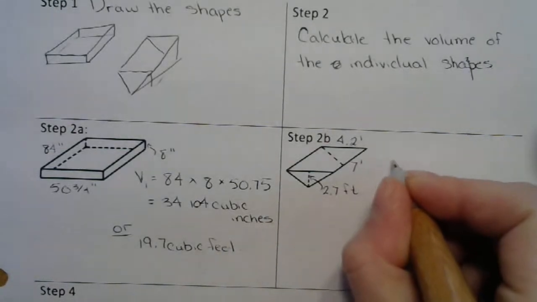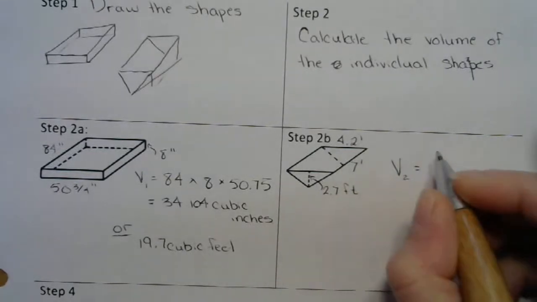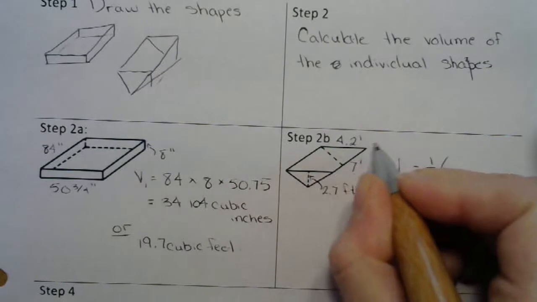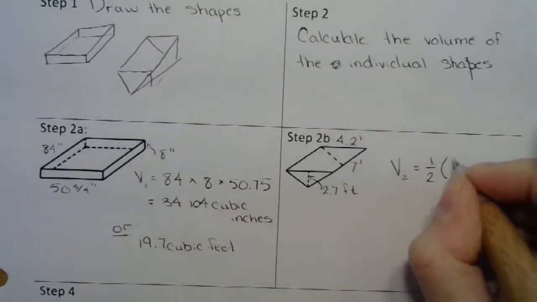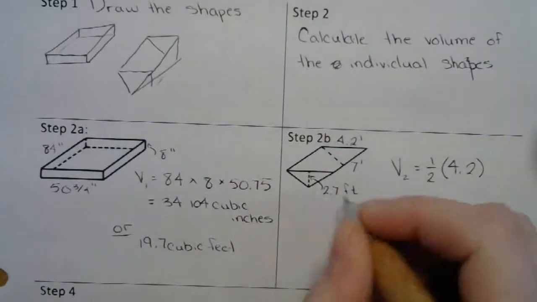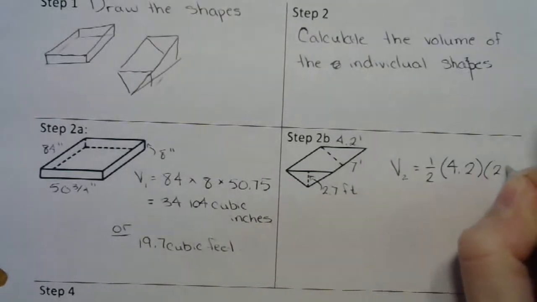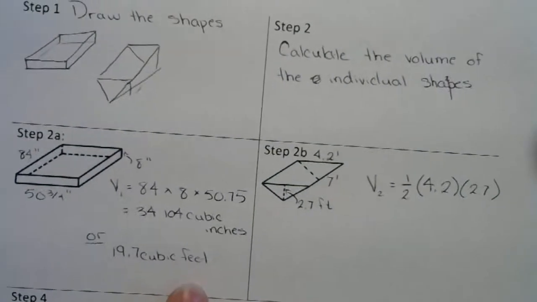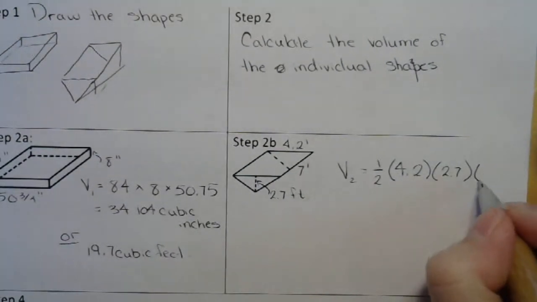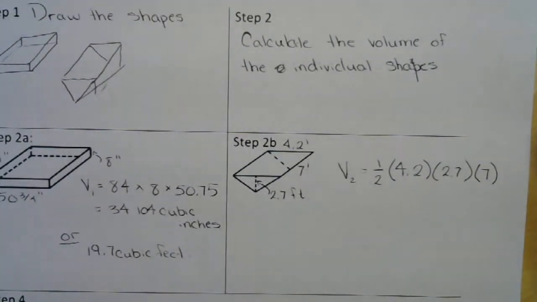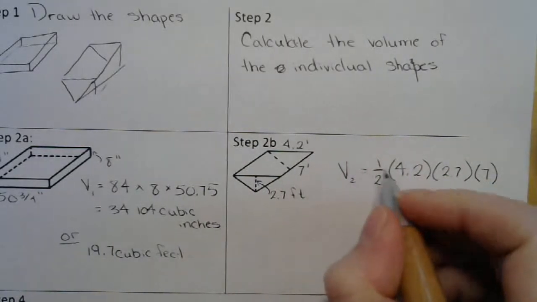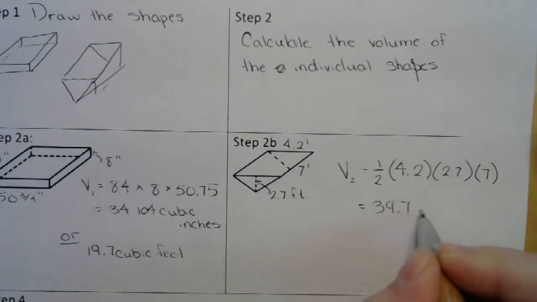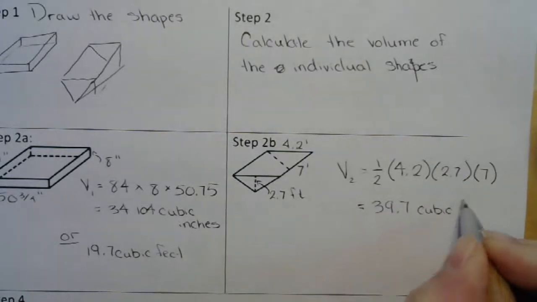So V2, we're going to call this one shape 2. It's 1/2 the base times the height, where the base is 4.2 and the height is 2.7, and then multiplied by the 7. If we multiply all those out, we get 39.7 cubic feet.